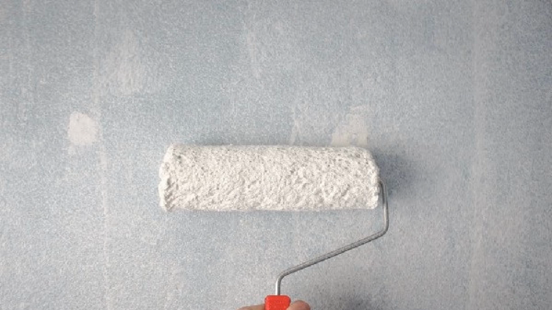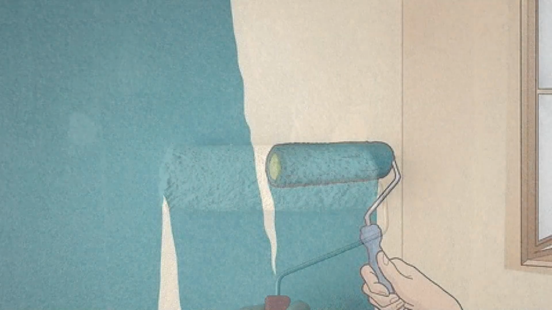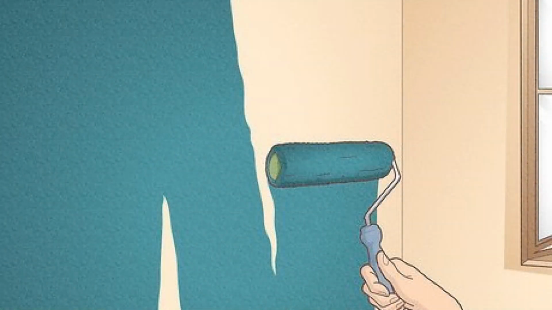So there you have it, folks. By following these tips, you can eliminate and prevent paint streaks and drips, ensuring a smooth and flawless finish every time. Remember, practice makes perfect, so don't be afraid to experiment and find what works best for you.